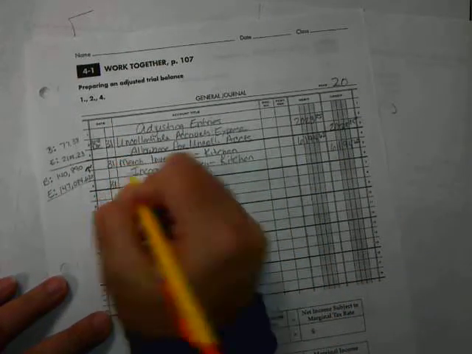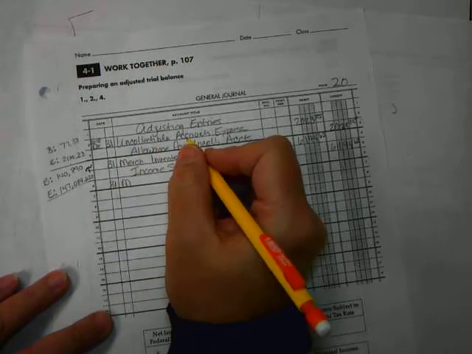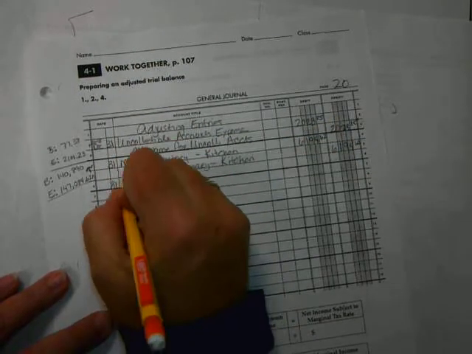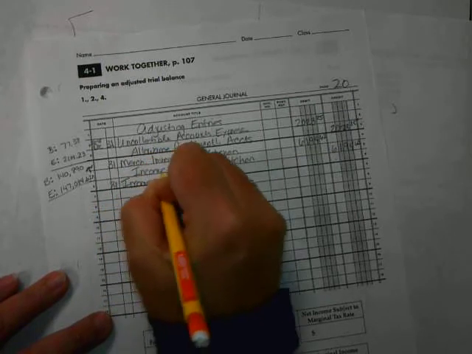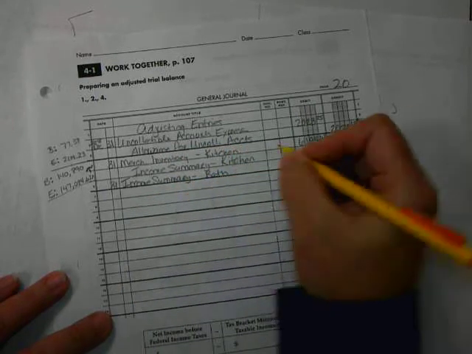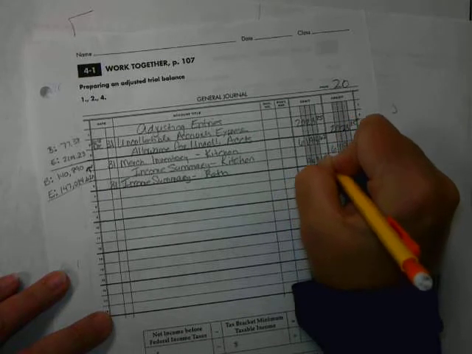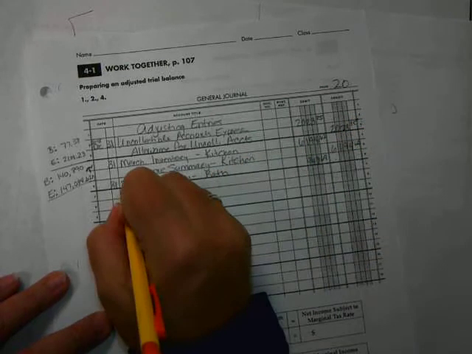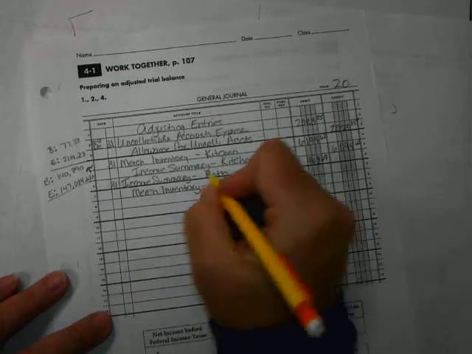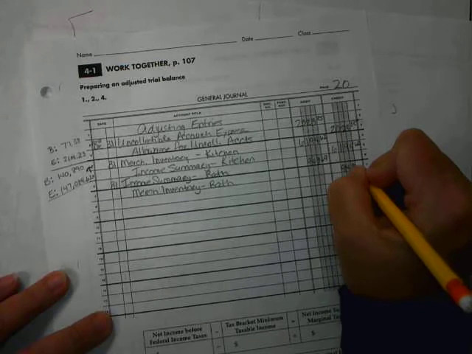And then we'll do the bath. Oh wait, debit first. So because this one has the income summary as the debit, we need to do it first. And we will break it down to the bath. 948.69. And then merchandise inventory for bath, 948.69.